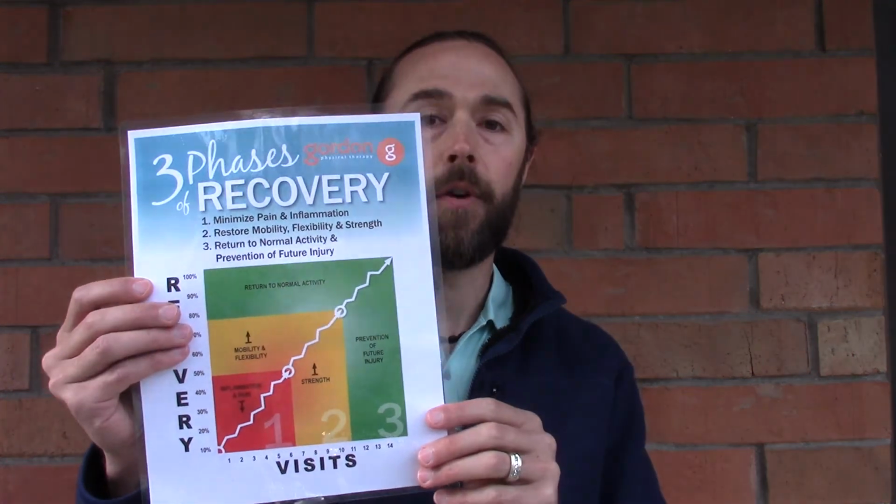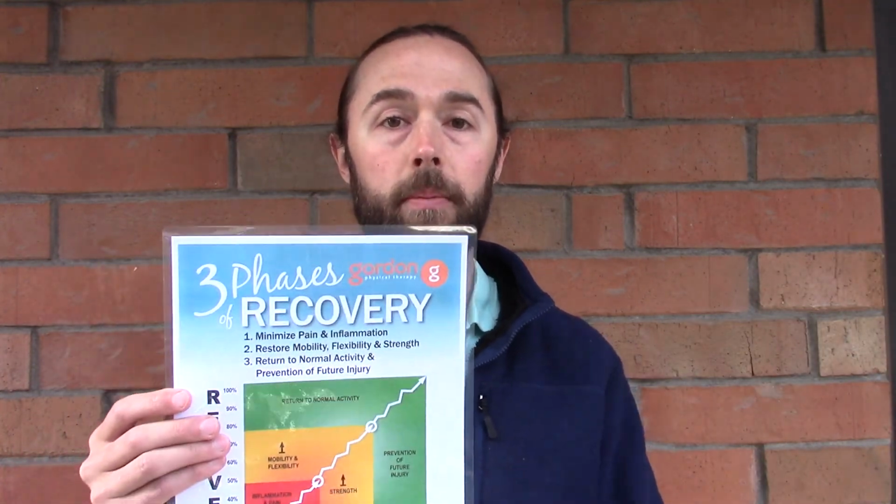So again, 3 phases wise, we're talking about pain relief first in that red phase, and then we're talking about let's improve strength and flexibility, and then ultimately in the green phase, phase 3, let's make sure all these gains we've made have applied over to the activities that we want to do and that you feel comfortable now maintaining that, preventing the pain from coming back. So get through all those 3 phases with a skilled professional.